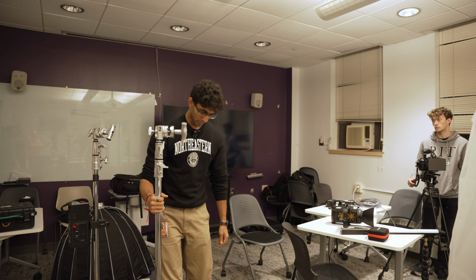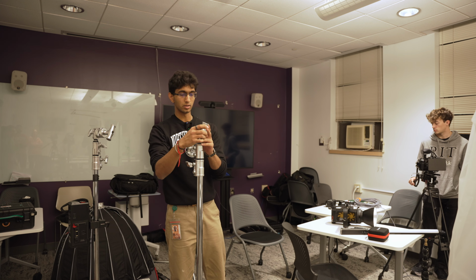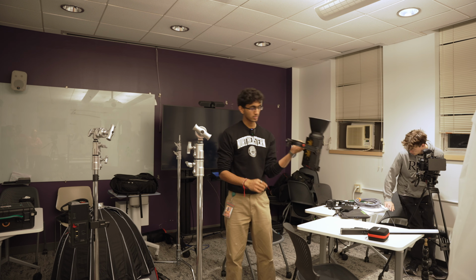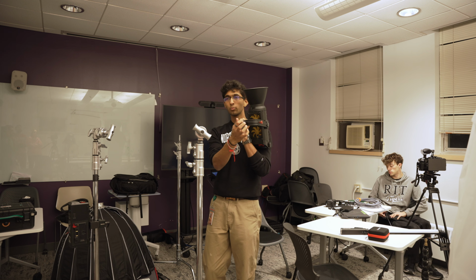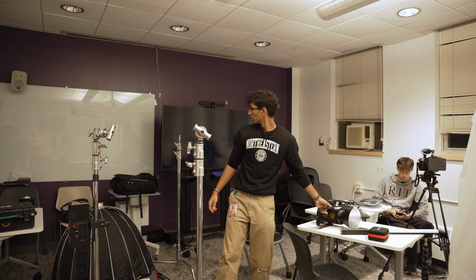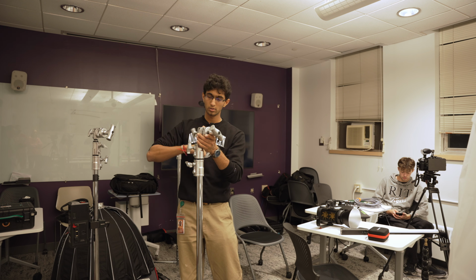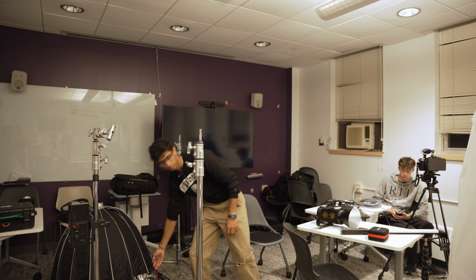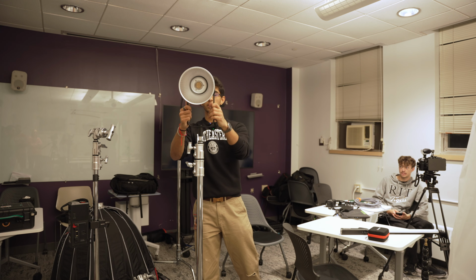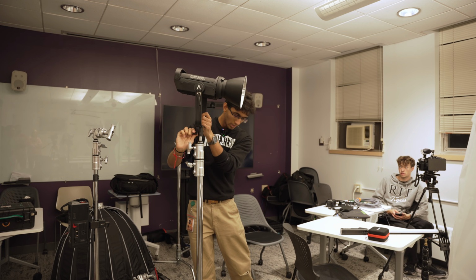But cool, so let's talk about putting a light onto the actual C-stand. If you're using one of the bigger lights, they have this opening at the bottom. You just put it right into this. So you're going to take your gobo head off, and you are just going to throw your light right on the top, and then you're going to tighten the pin that should be with your light.